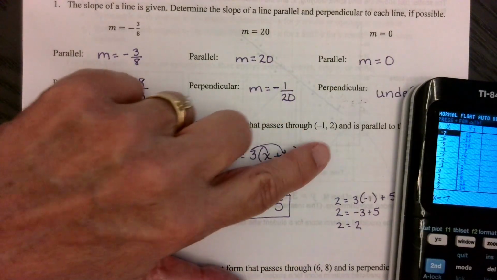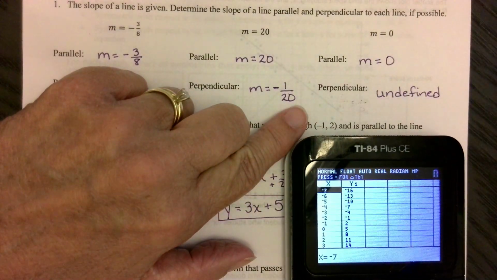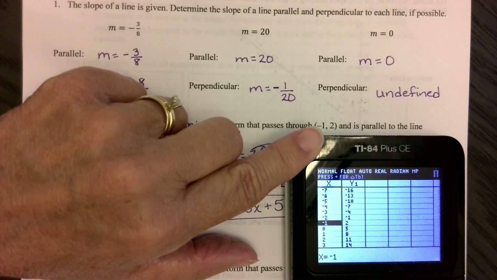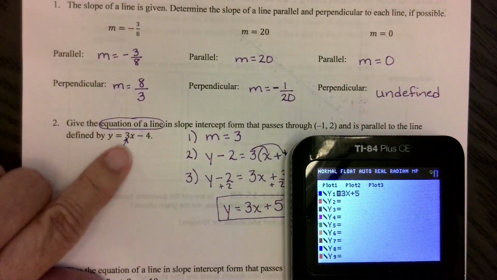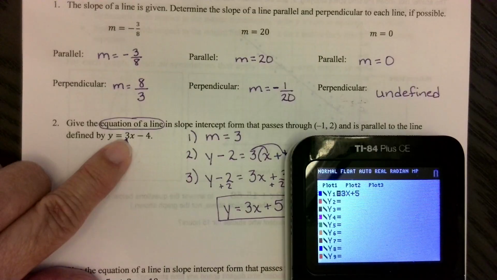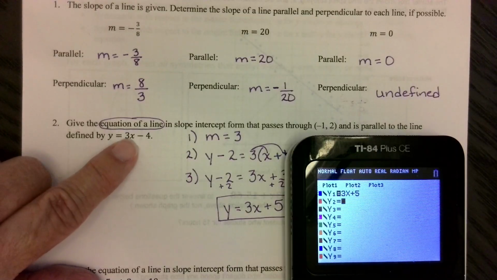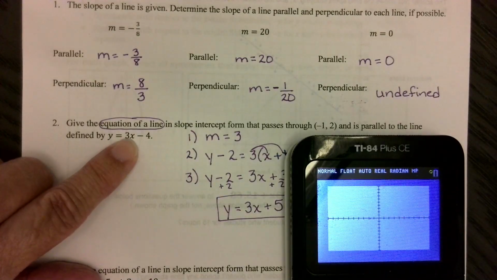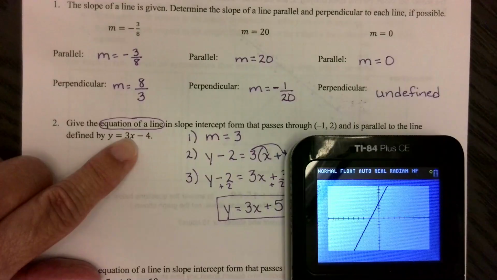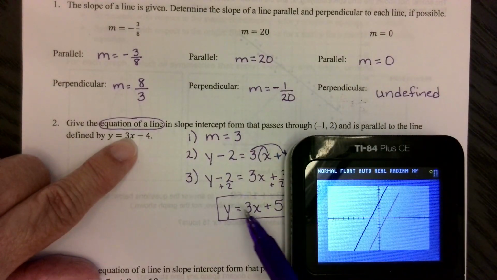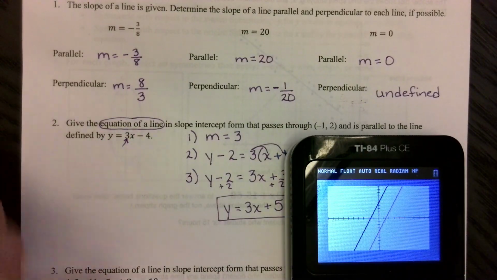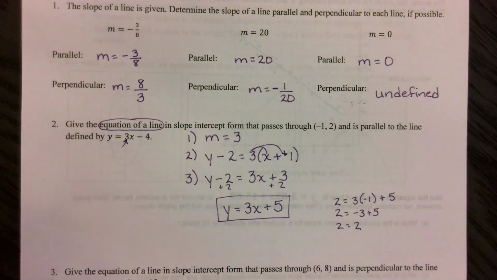And I'm looking for the point -2, 1. And it is right there. Even if you wanted to see if it was parallel to this, all you have to do is plug this one in as well, 3x minus 4, and look at the graph. There's the blue line, which is this one, and this one, you can't tell it's red on here, but that's this line, and they're parallel. Okay, so you can check that.